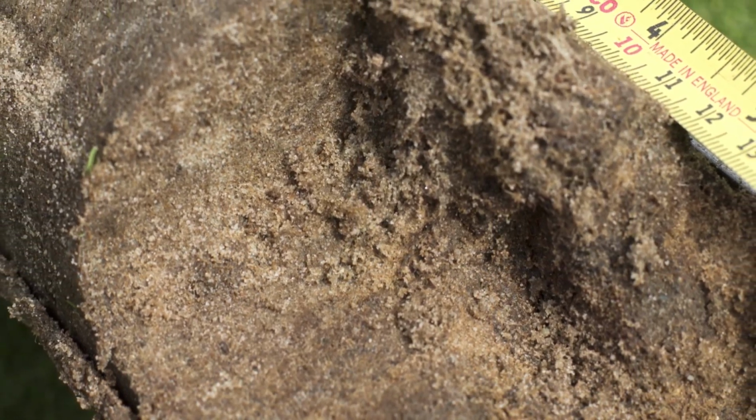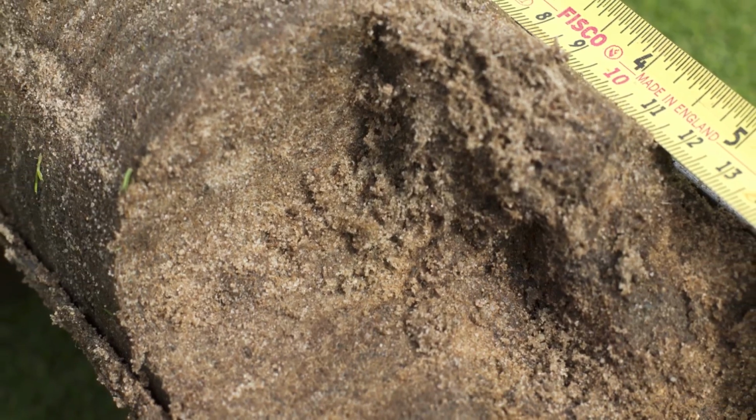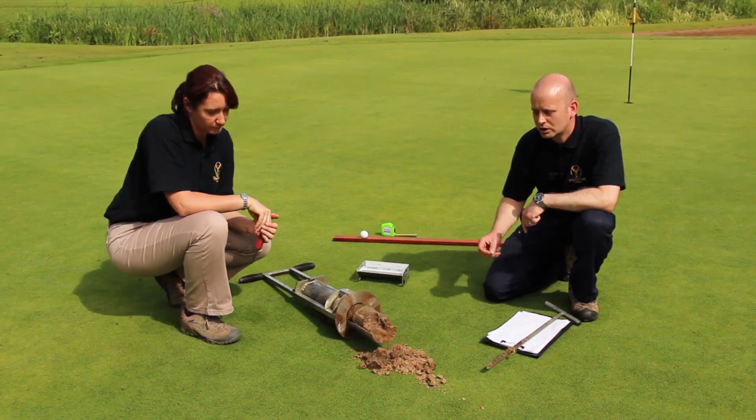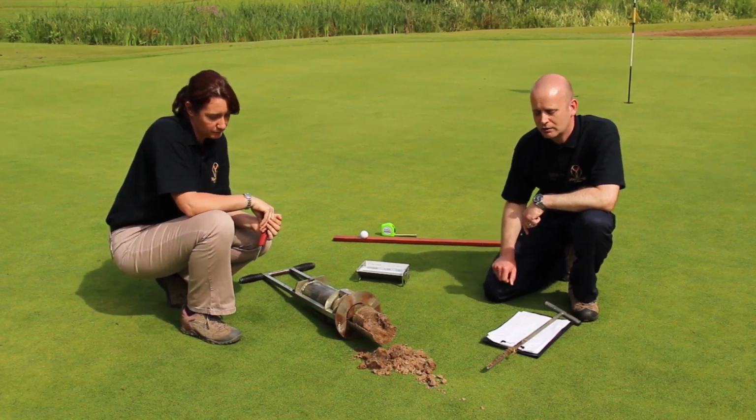And this is great news. This shows that there's potential for root density down at deep depths, which is going to be good for absorbing moisture and absorbing the nutrients at lower levels.